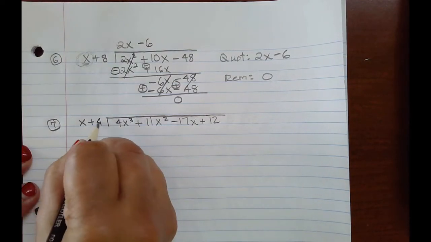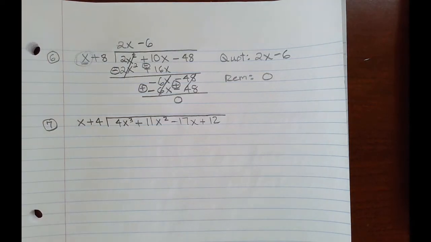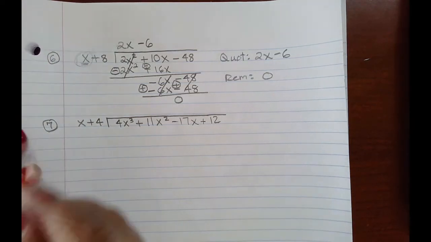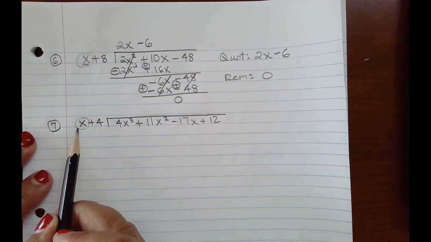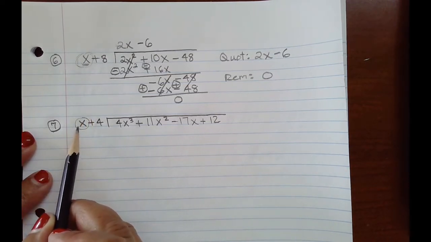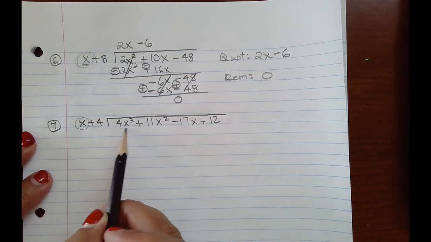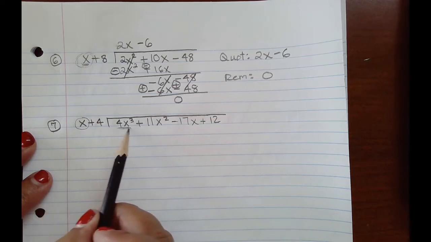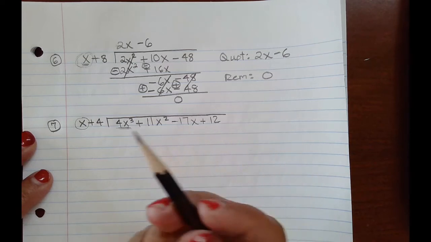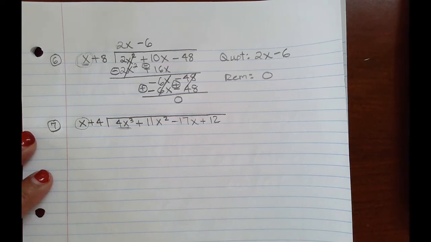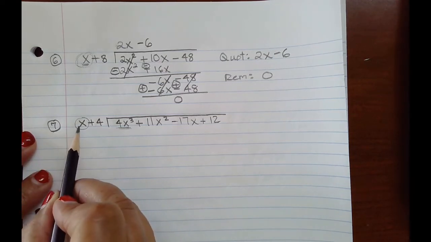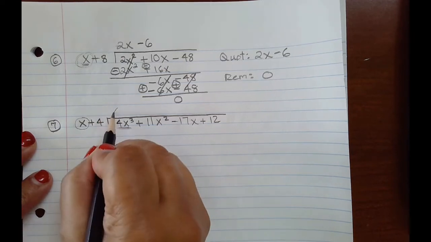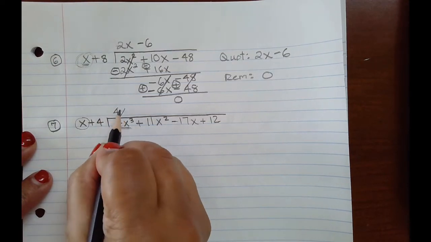So just slightly longer, but same procedure as in the previous problem. We're asking ourselves, what do we multiply this leftmost term in the divisor by to get the leftmost term here? The leftmost term in the dividend is going to change each time. So you're going to make several passes through the same 3 steps. It starts with this. What you multiply x by to get this would be 4x squared.